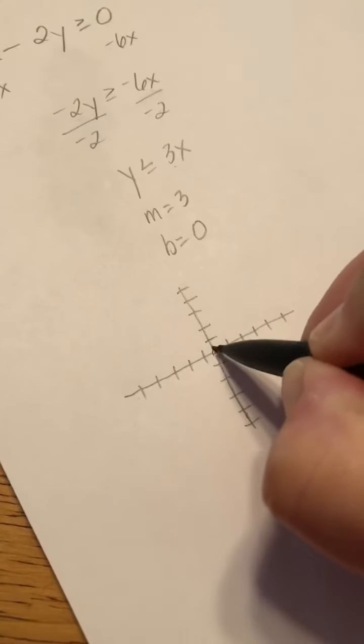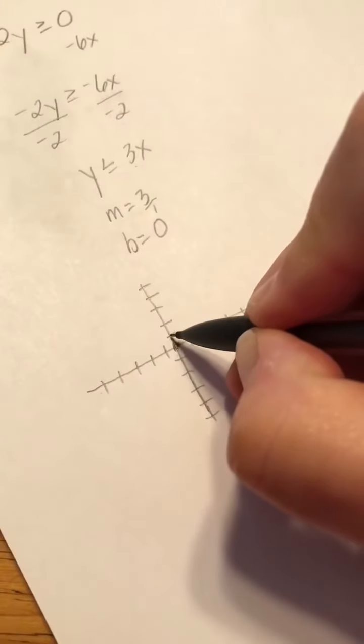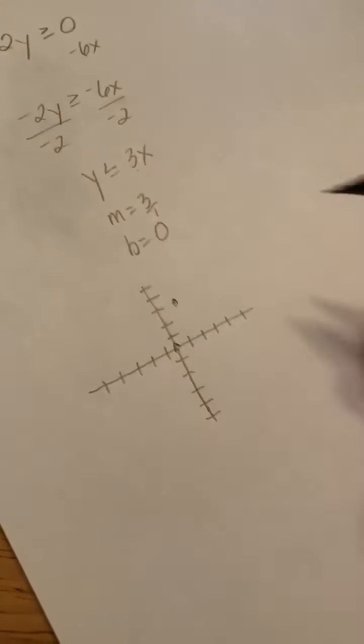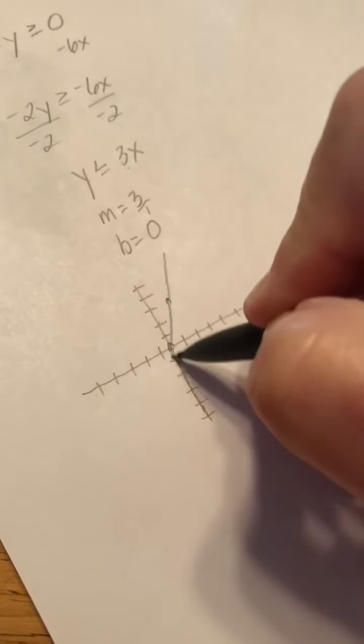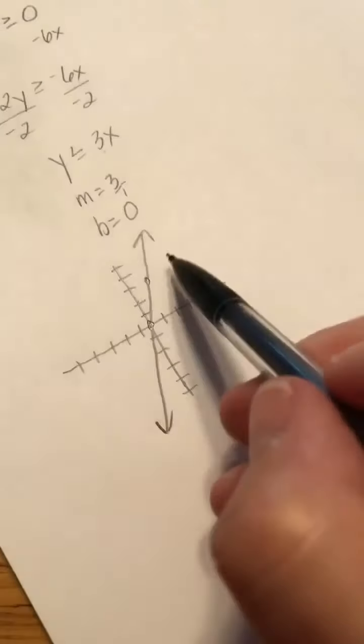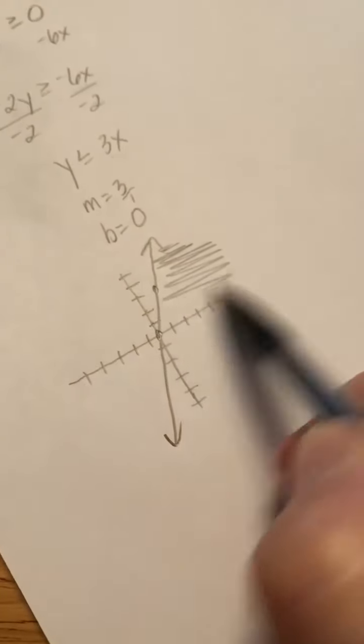So to graph, we start at 0. For slope, it's 3 over 1, so I go up 3 to the right 1. It is less than or equal to, so I make a solid line. And less than, we shade below.